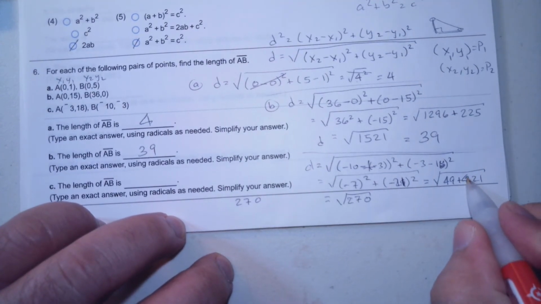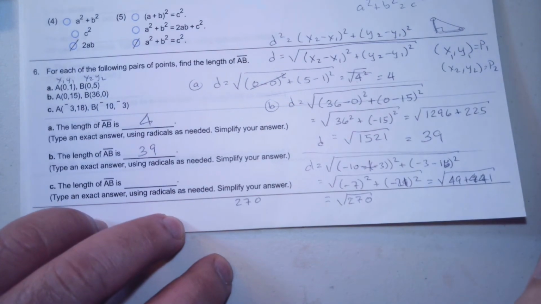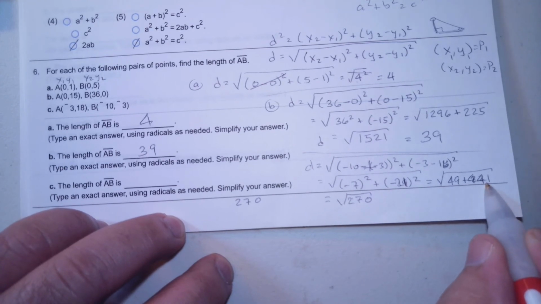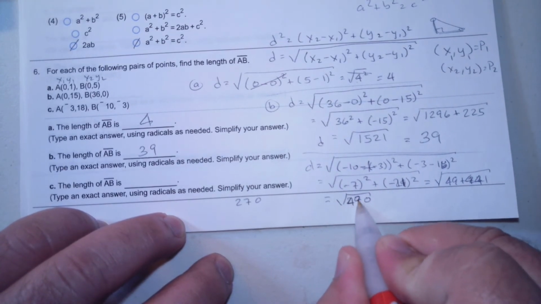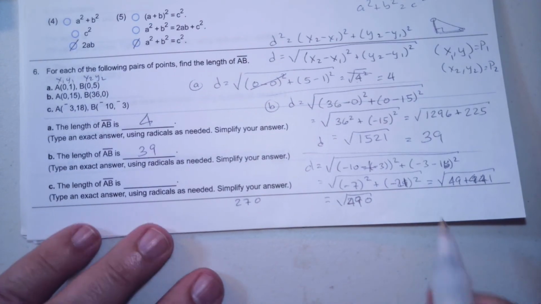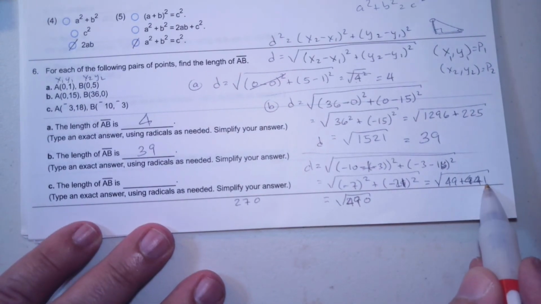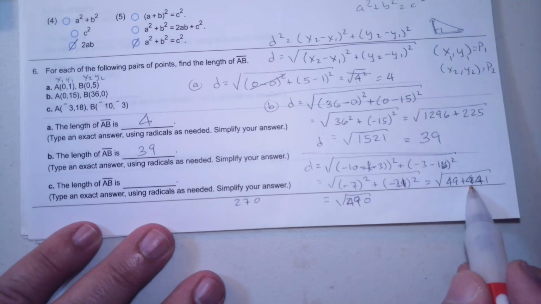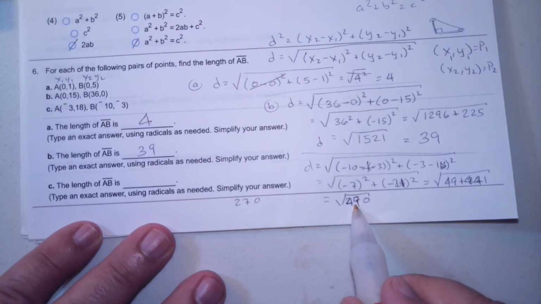No, it's 441. Yeah, that's 441. I'm sorry. 21 times 21 is 441. 441 plus 49 is 490.